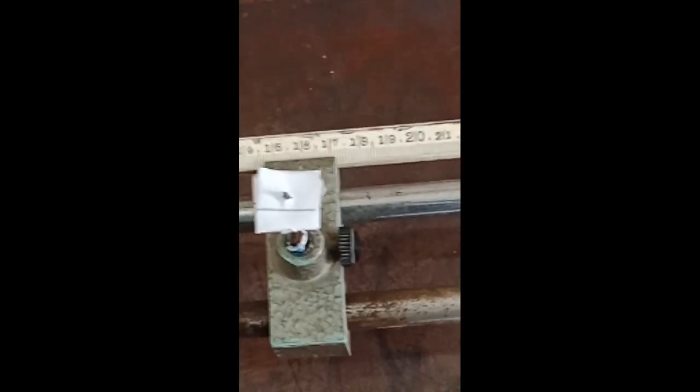Now we have to see the image of that needle from the opposite side of the lens, I mean from the other side, over the image needle. And here you can see the inverted image clearly.